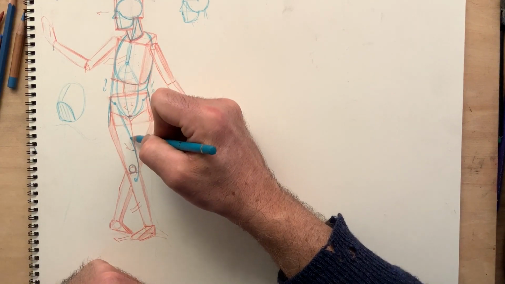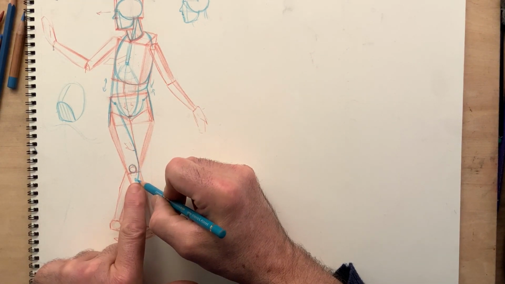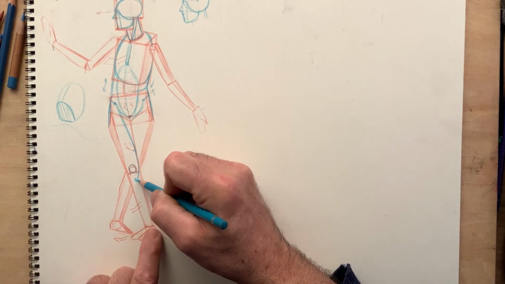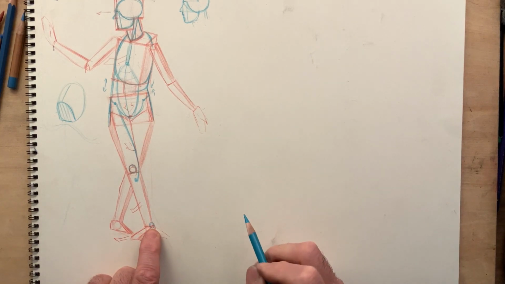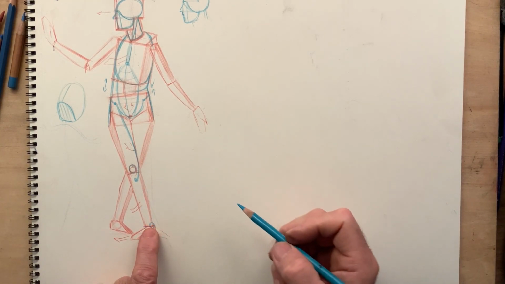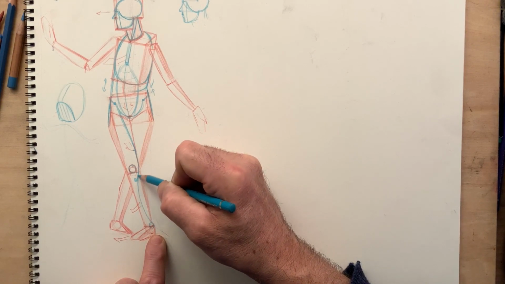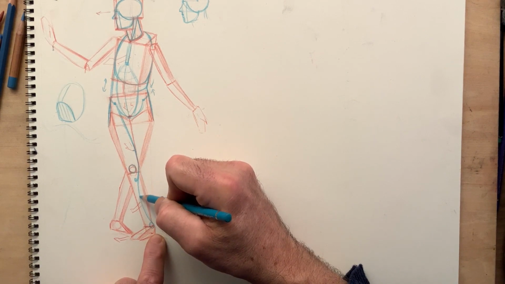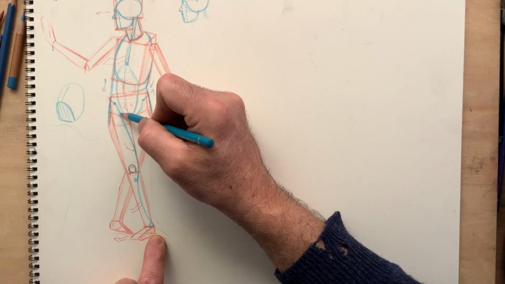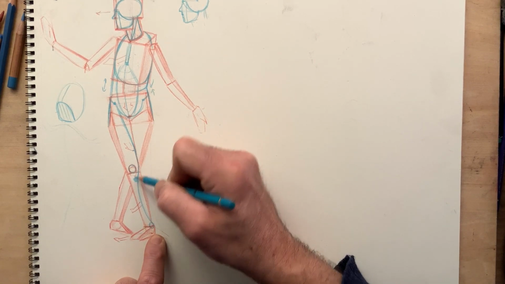So I go from here to here. That would be where the goose foot is. From here, I block in the medial malleolus at the ankle joint, and I go down like that. See that? That is the tibia.